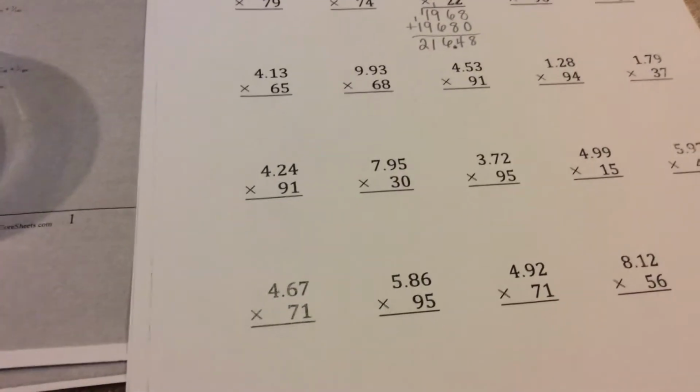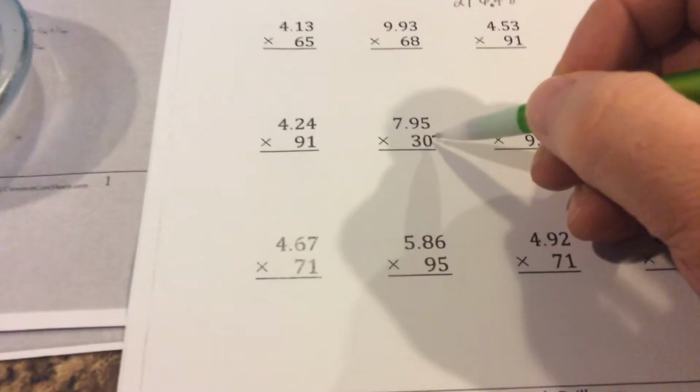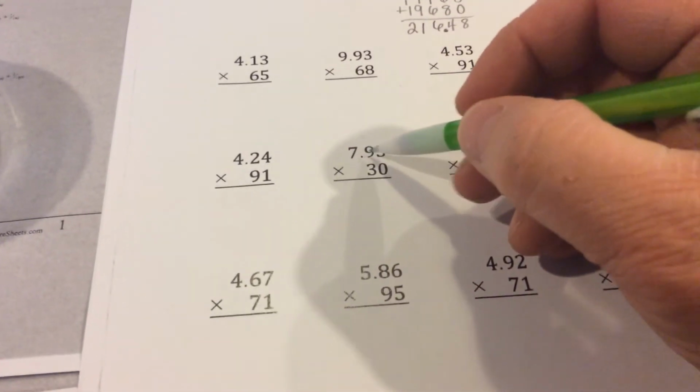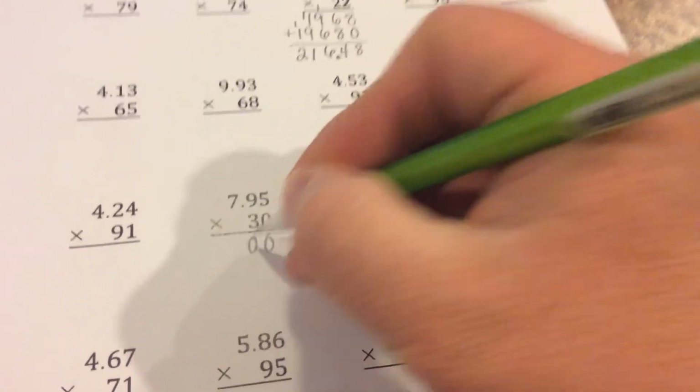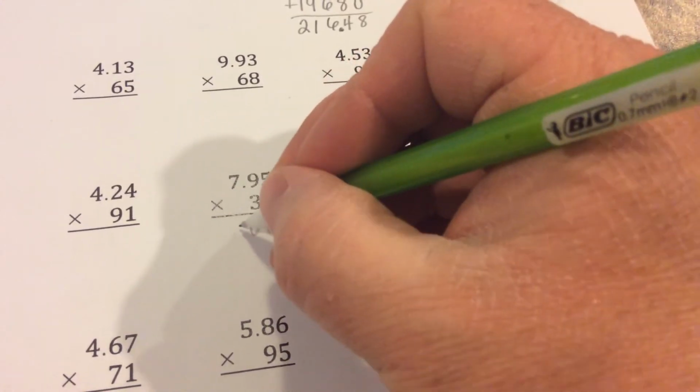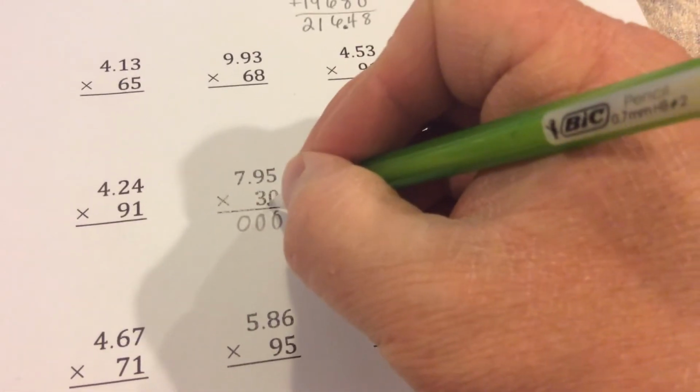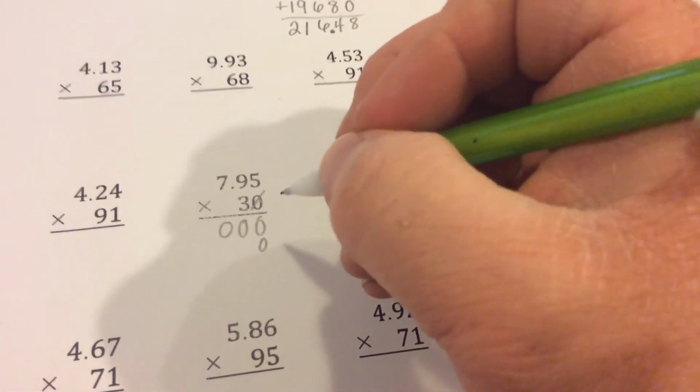I'll do one more on this page. We have 7.95 times 30. Okay, we start with our 0. 0 times 5 is 0. 0 times 9 is 0. 0 times 7 is 0. We're done with that. We can zero out the ones place.